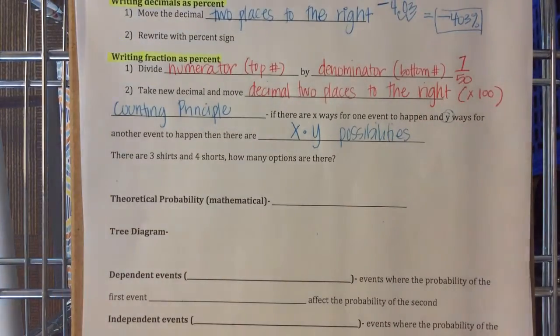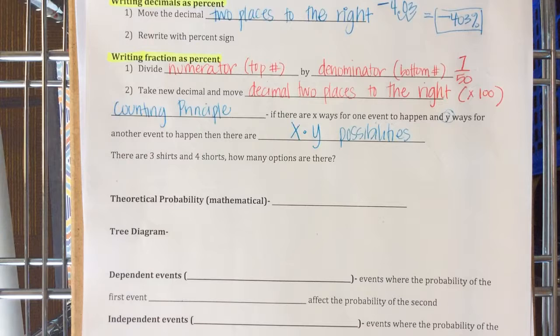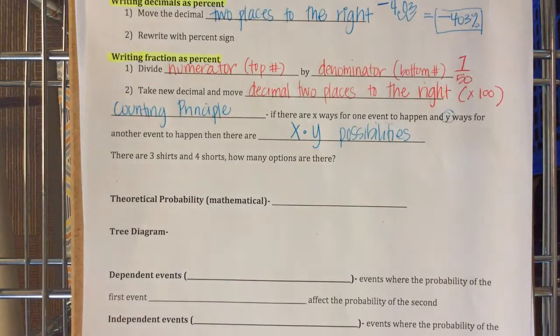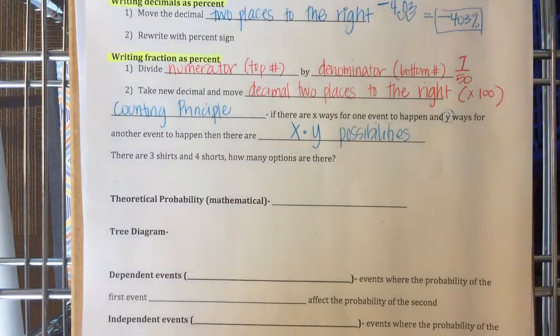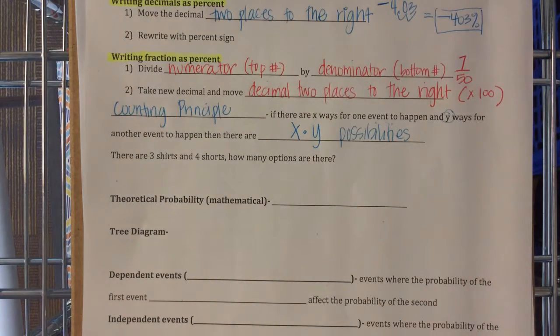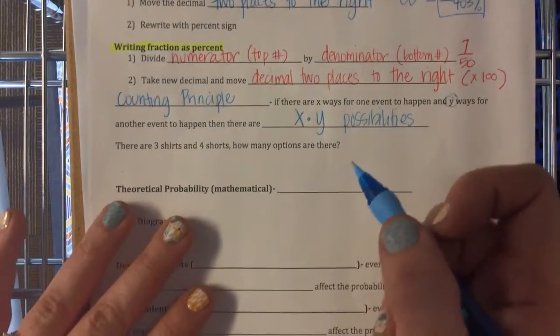What if I added a third choice? I would multiply all 3, right? If I had 8 drink choices and 2 flavor choices and 4 types of ice, I'd multiply all the numbers together. So let's do a little bit of a probability. Let's do a little counting principle.